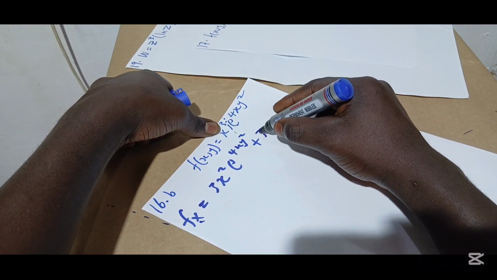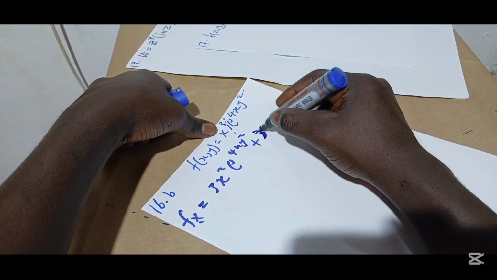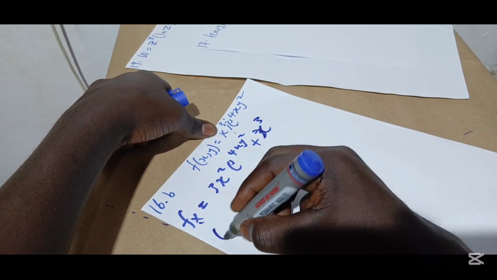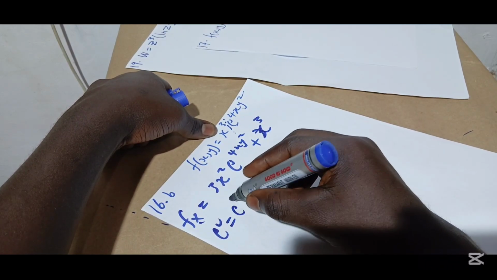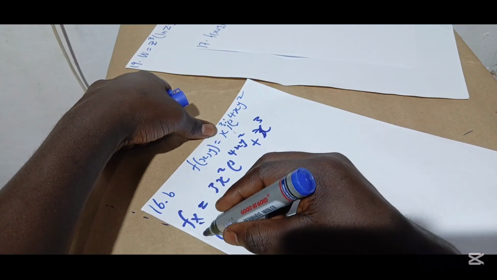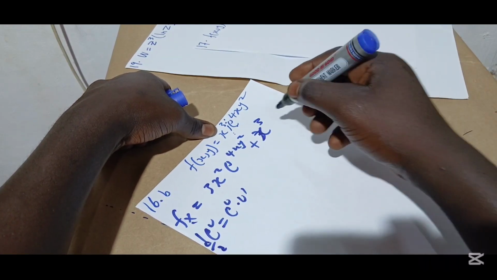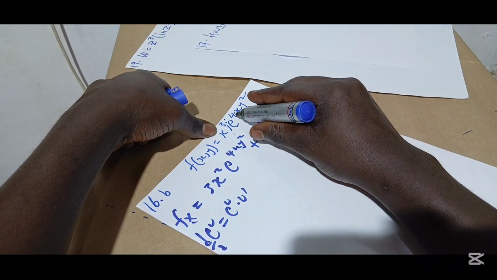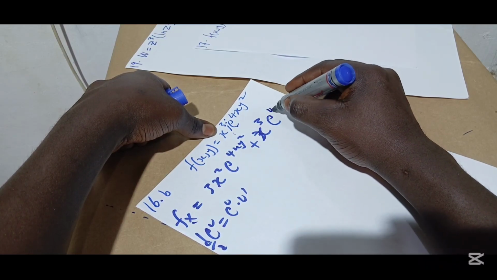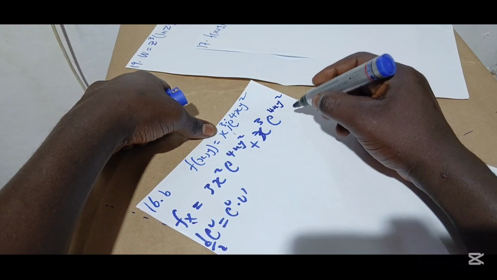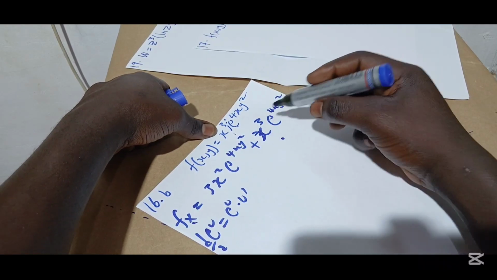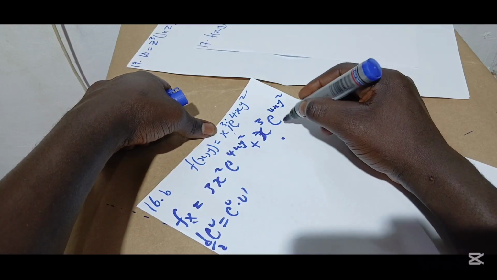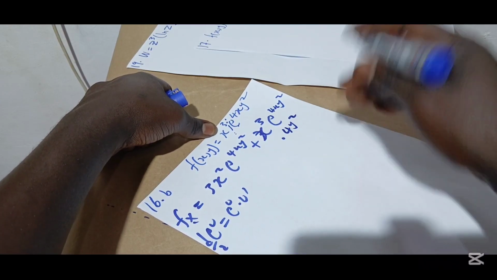So writing the first one as it is, x to the power 3, and differentiating this, we know that e to the power u, when differentiated, is e to the power u times u prime. So we write e to the power u, which is u here as 4xy to the power 2. So 4xy to the power 2, and then differentiate the power. But here we are differentiating with respect to x. So differentiating x gives us 1, right? So 4y to the power 2.